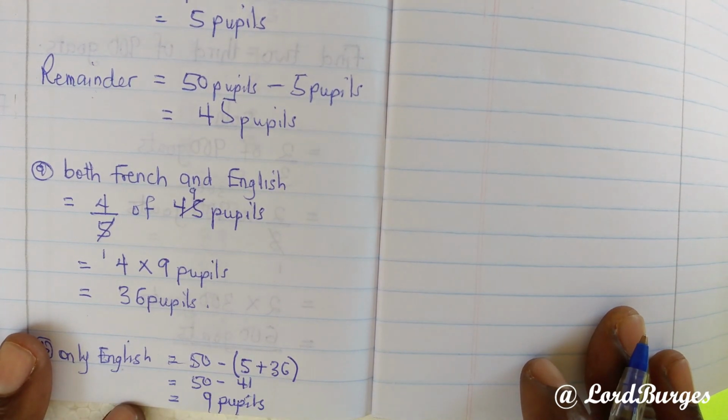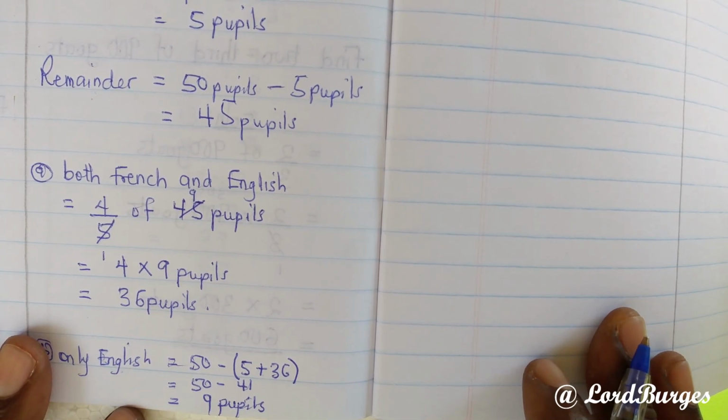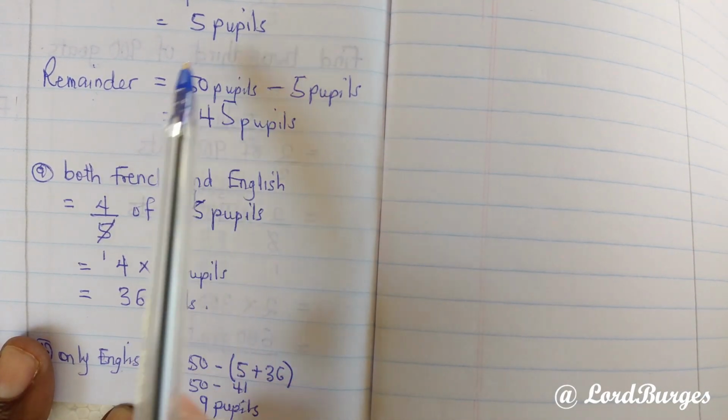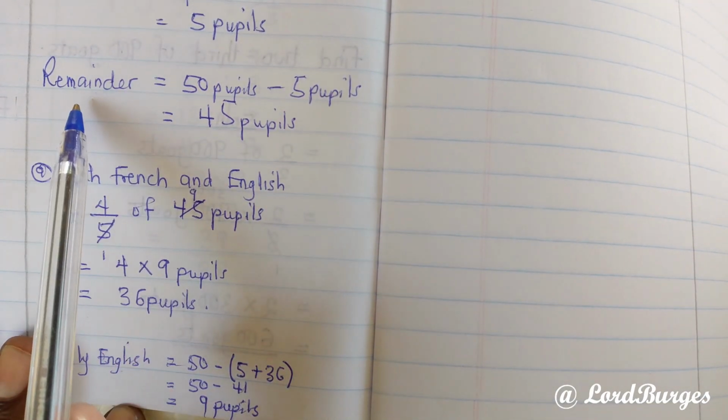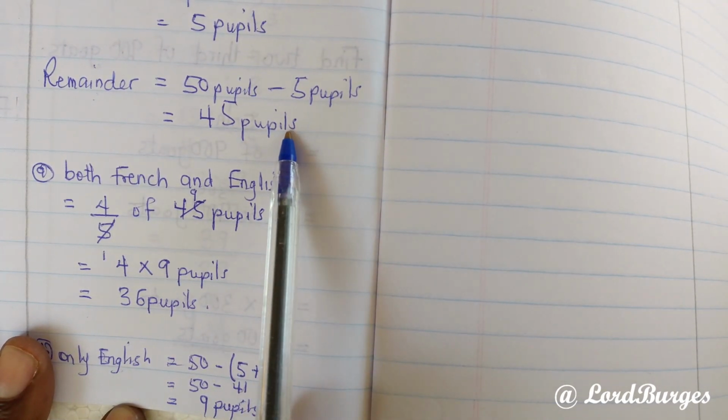I hope the understanding is clear. We first of all found those who speak French only. Then we got our remainder from those who speak French only. So French only was 5. Out of the 50, if 5 speak French only, it is left with 45.